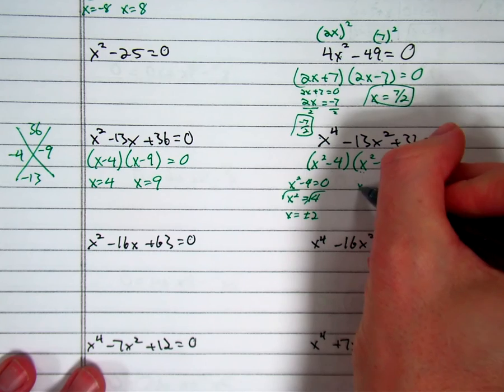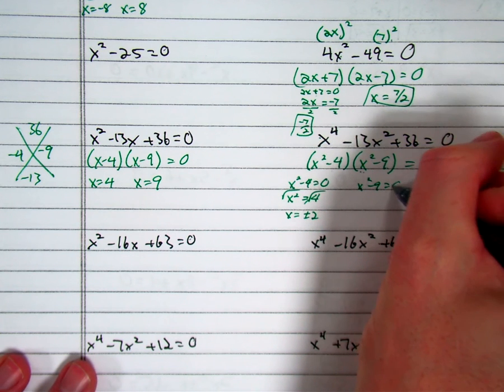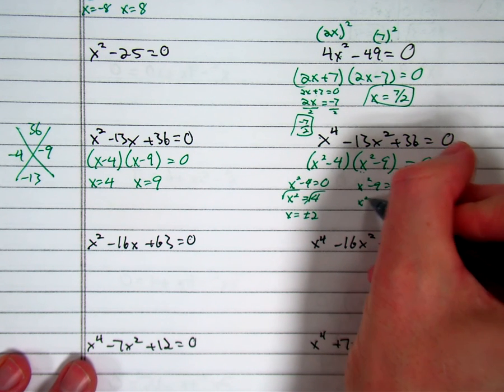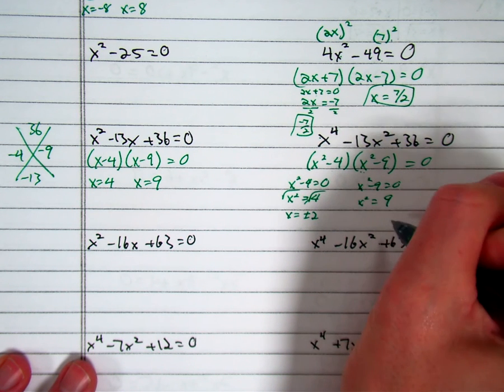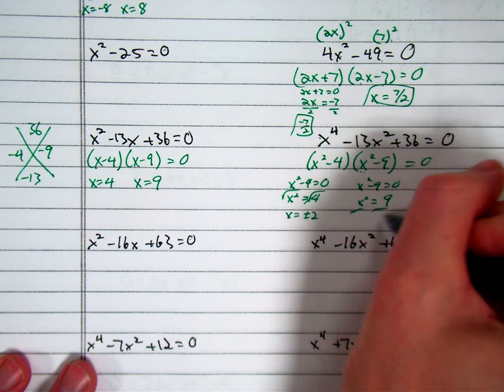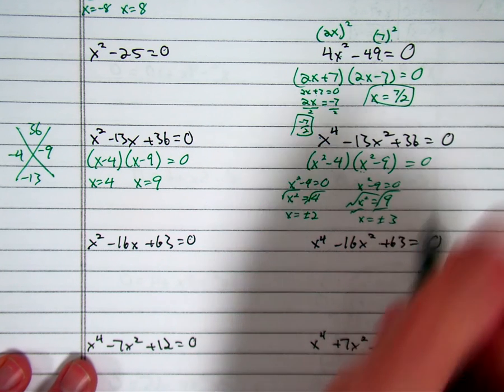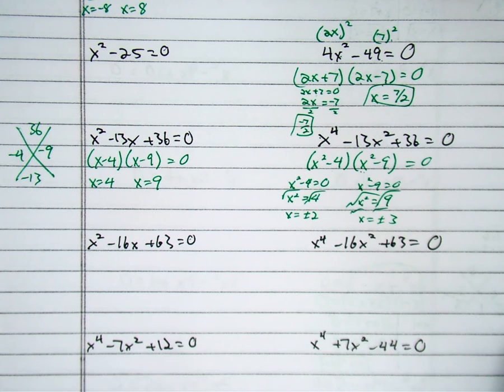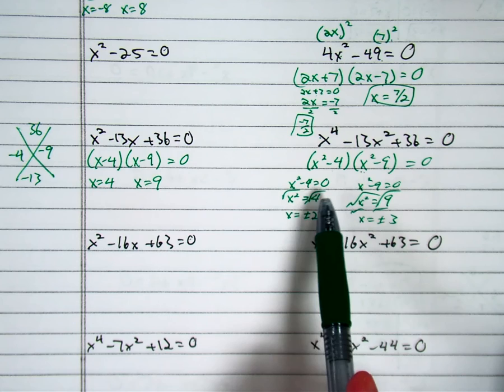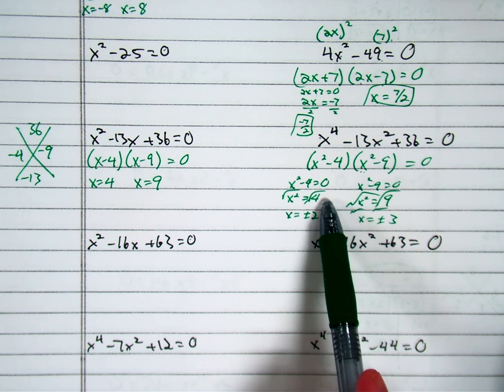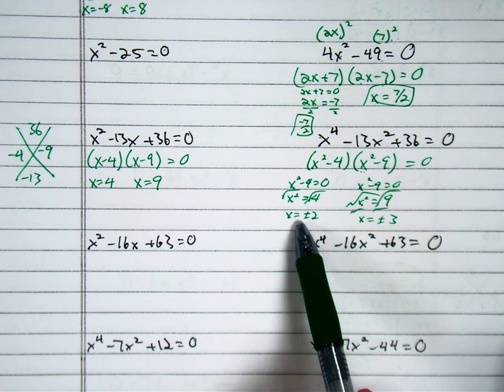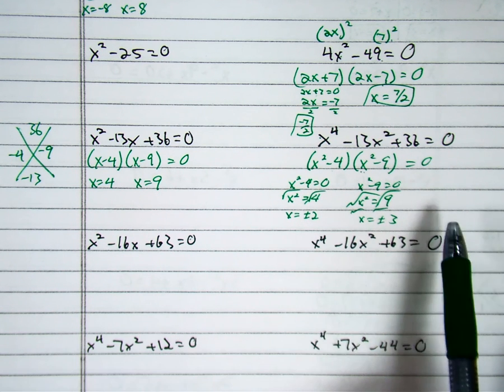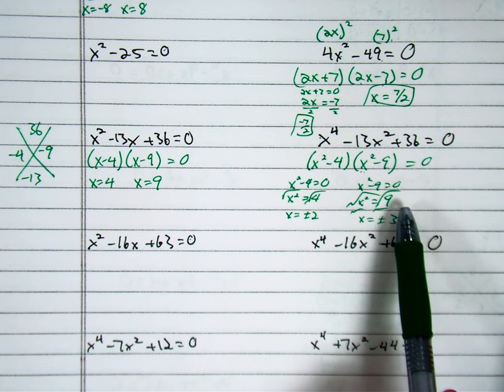Alright, same thing here. x squared minus 9 equals 0. x squared equals 9. We're going to square root. x equals plus minus 3. Okay? Now, let's say it was a 5 and not a 4, then you just leave it in there because you can't do the square root of 5, and you leave it as plus minus radical 5. What if it was negative 9? Then it'd be imaginary, and we'd have plus minus 3i.